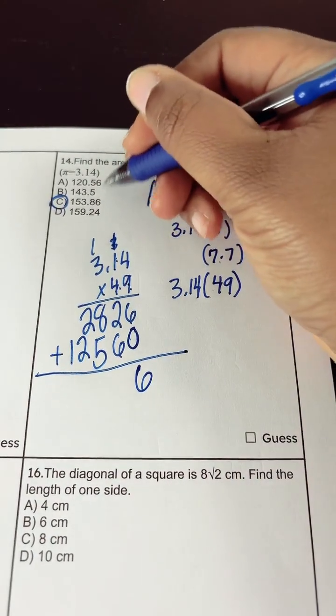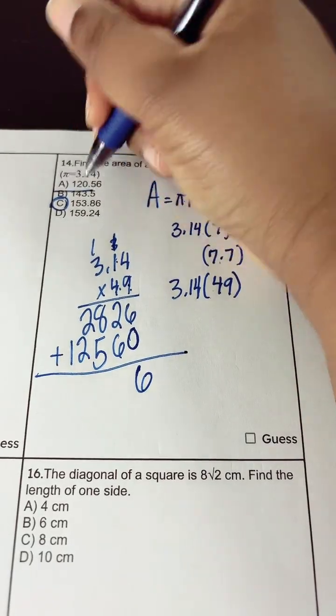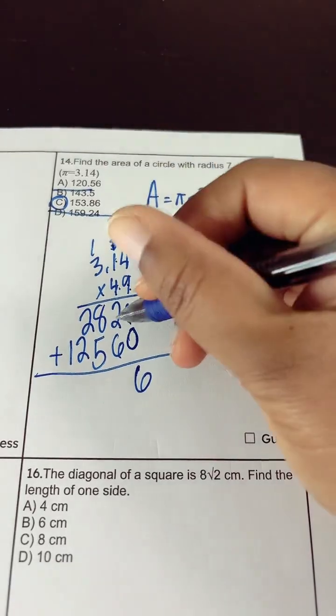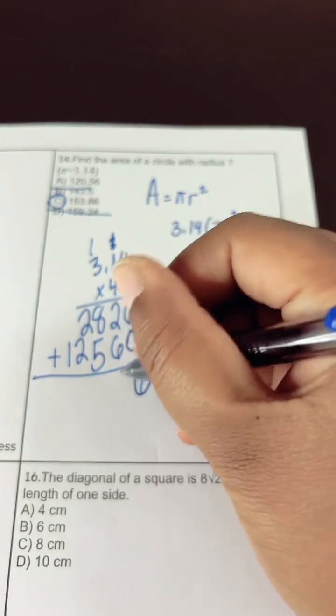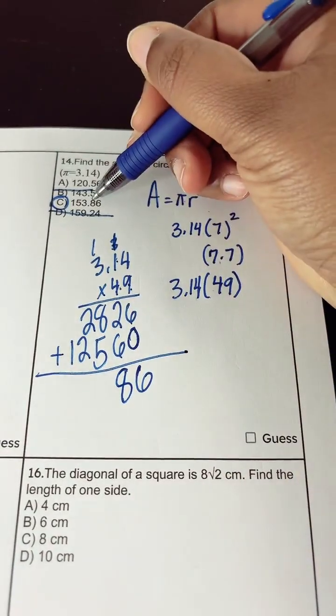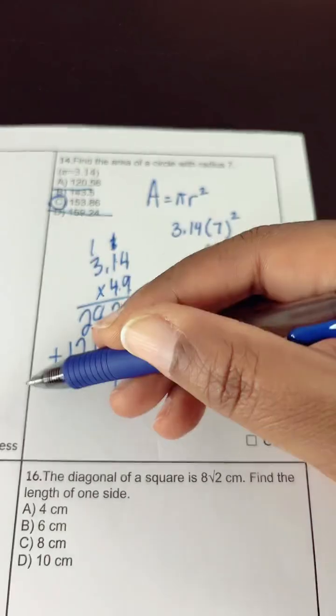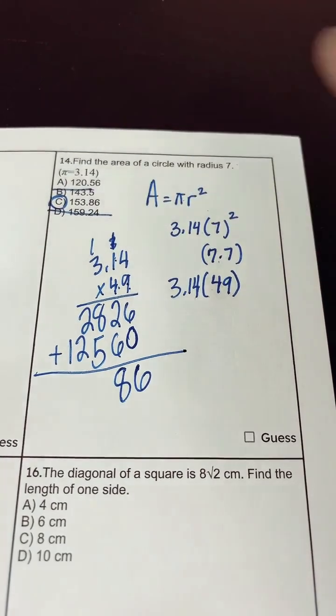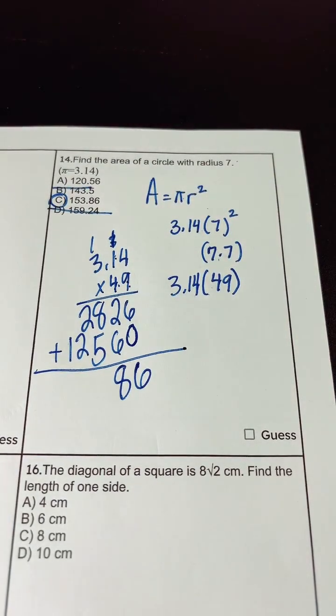I have 2 answers that have a 6. So everything else that doesn't have a 6, I'm canceling out, right? Here I have 6 plus 2. I see an 8. Right now, I'm not even going to finish this, because I see an 8 and a 6. I'm circling it and I'm moving on.